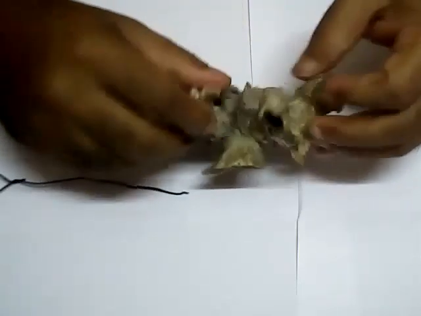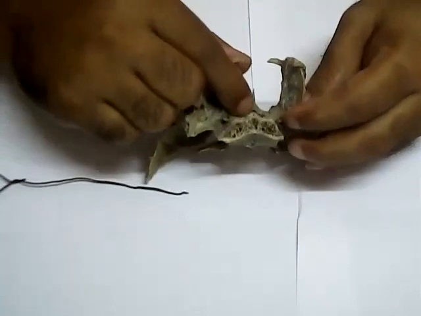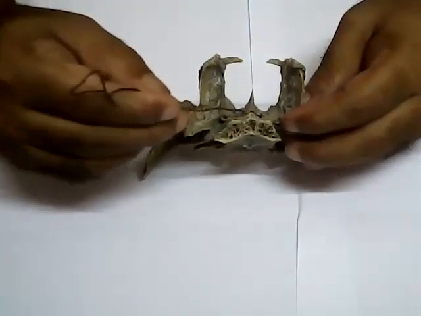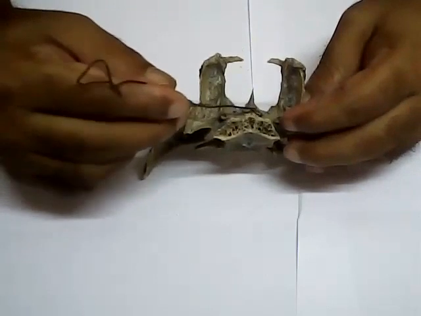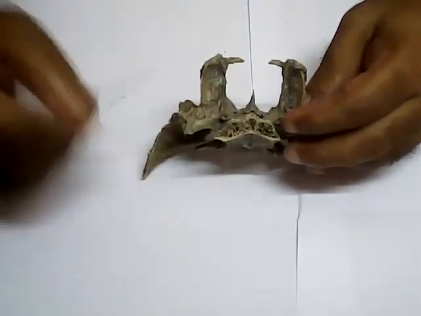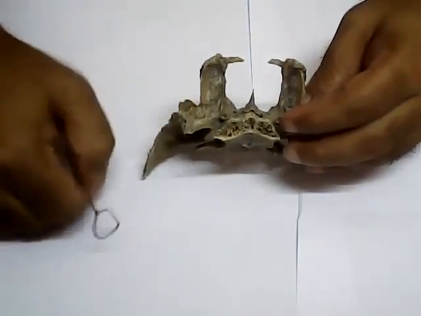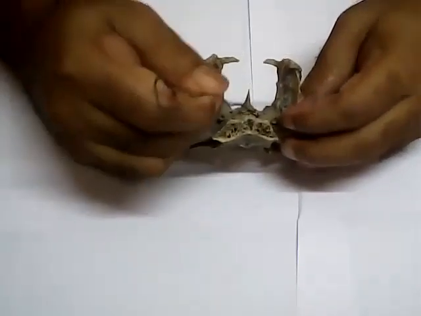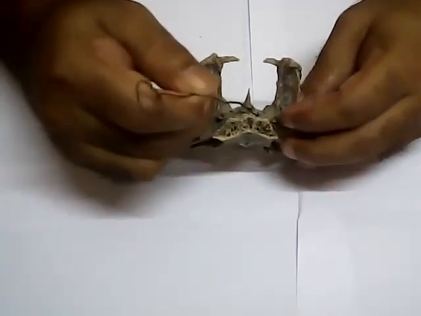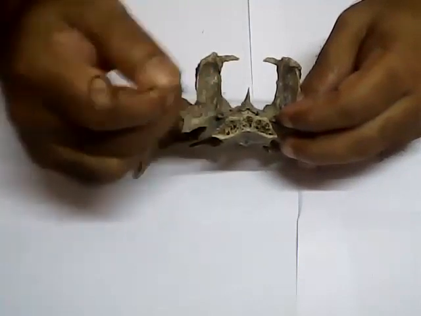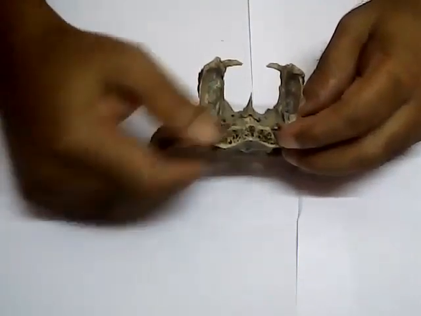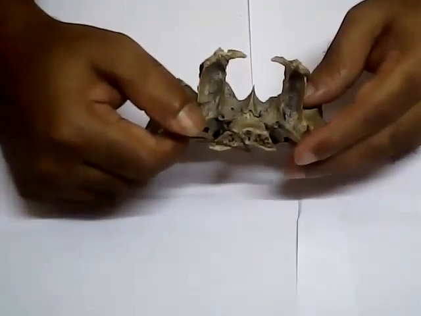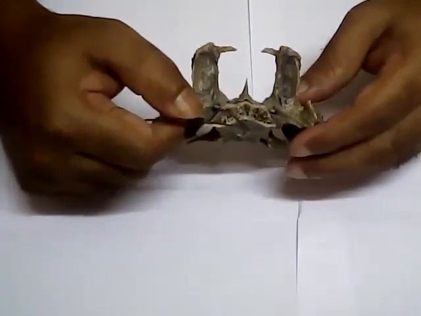If you see, then you can see two small canals. The vomer, when it is articulating with this rostrum, is forming two canals on either side of the bone. This is called the vomerovaginal canal. The vomerovaginal canal, as such, is not so important because it does not transmit anything.